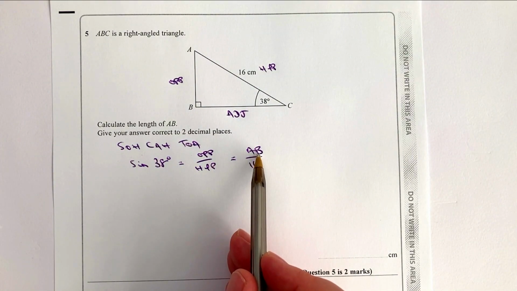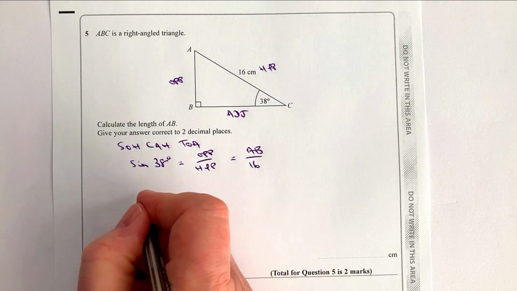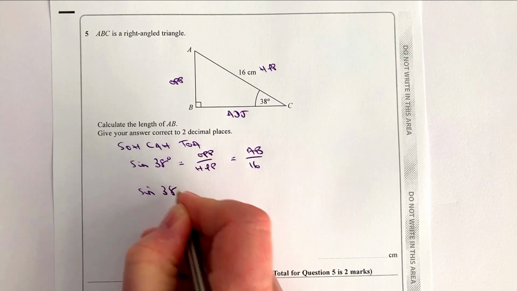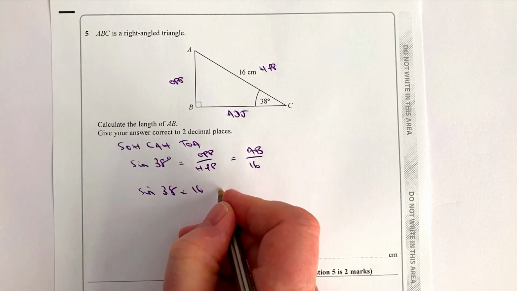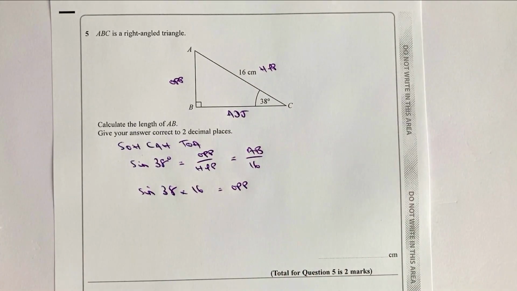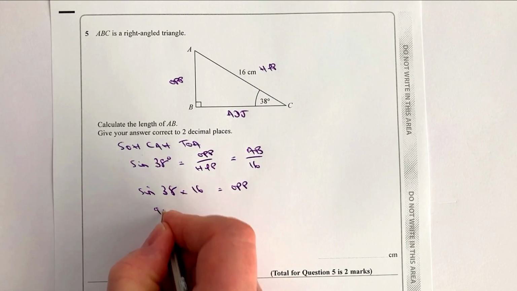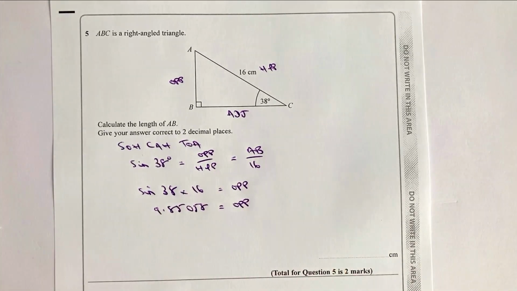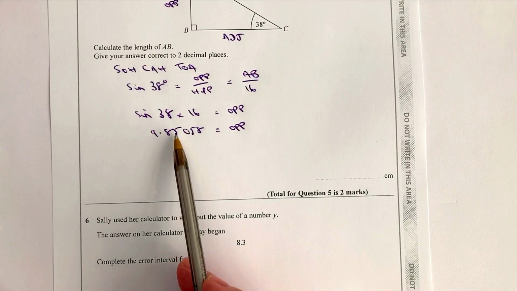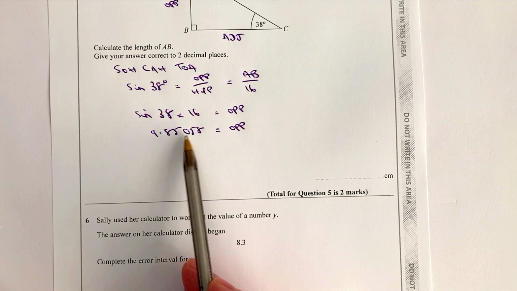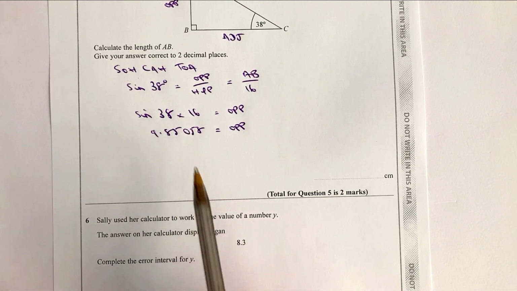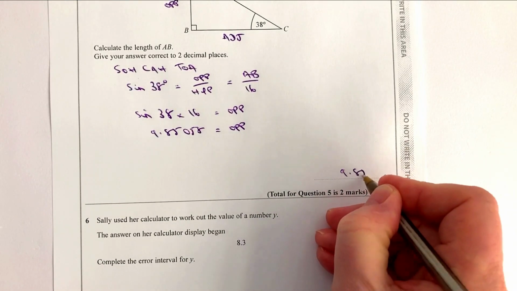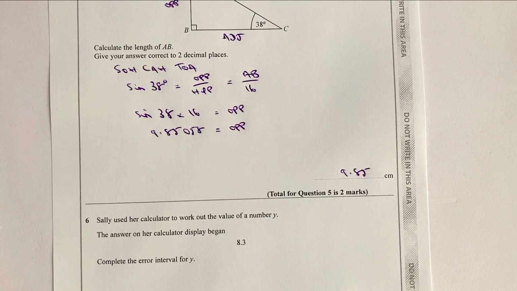If we want AB, I'm going to multiply through by 16, so I get the sine of 38 multiplied by 16, and that equals the opposite. Put that into a calculator and you're going to get 9.85058, which is the opposite. You'll notice that it says give your answer correct to 2 decimal places. The second decimal place is 5, and it's not going to change because the digit afterwards is less than 5. So it should be 9.85, and that would be the answer to that question.